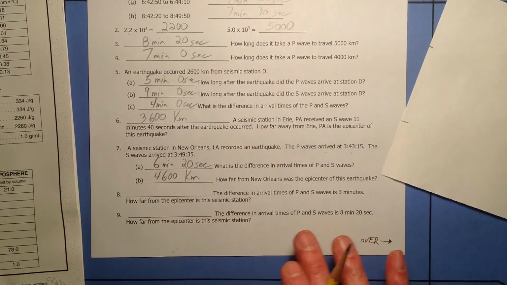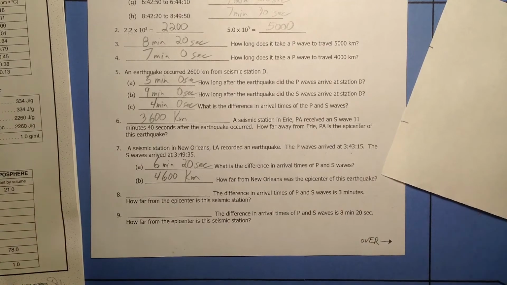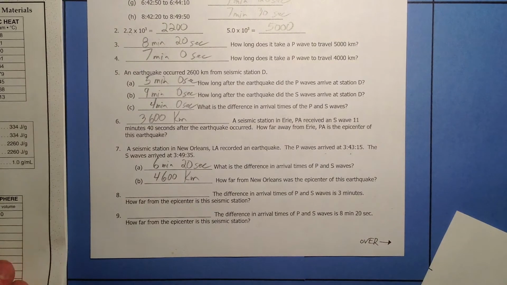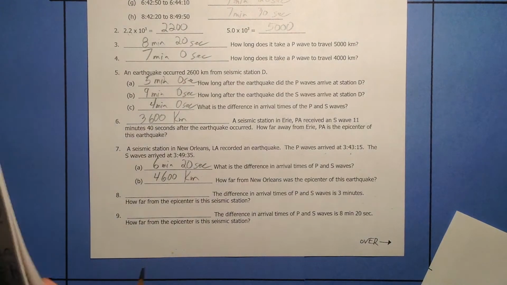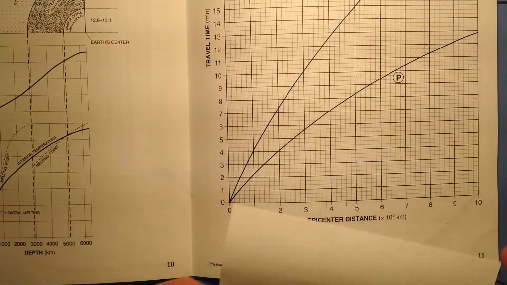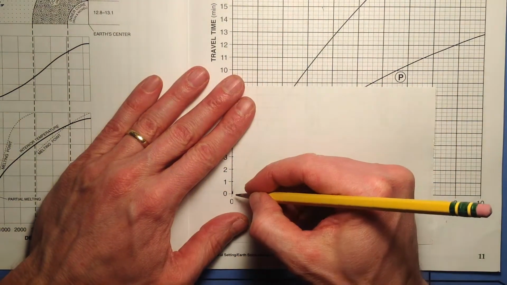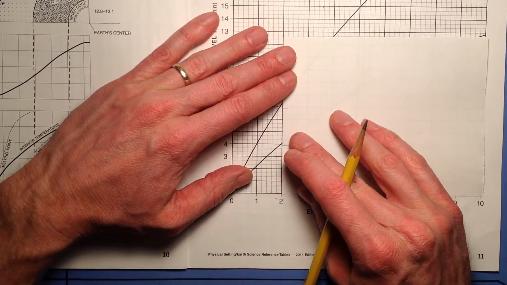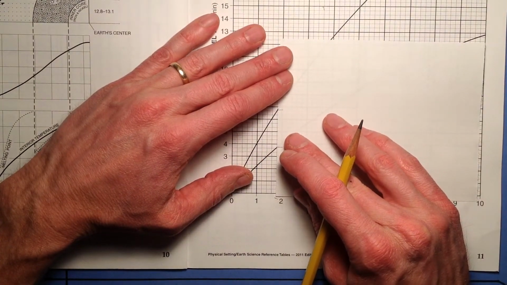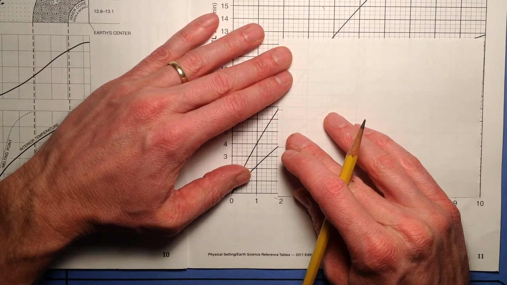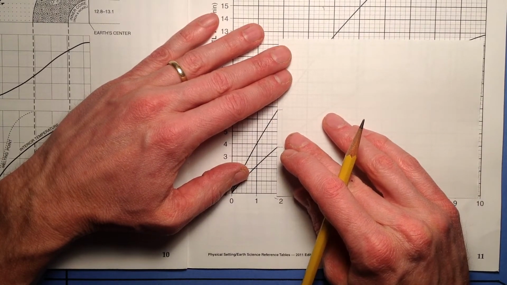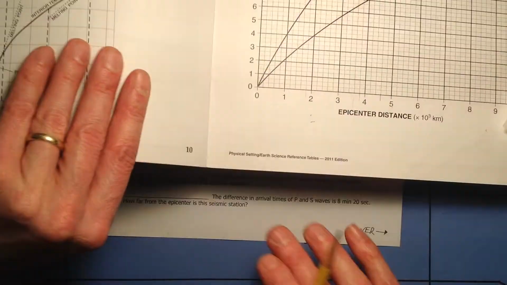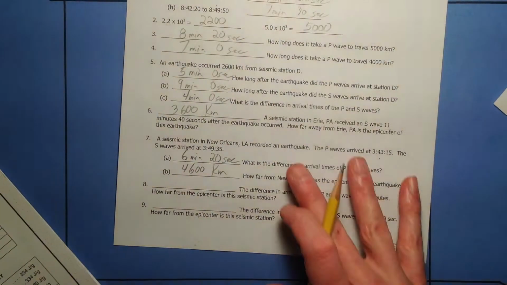Okay. 8. The difference in arrival times of P and S waves is 3 minutes. How far from the epicenter is this seismic station? Seismic station is what records the earthquake waves. So now we're doing a similar thing, but with 3 minutes as our time difference. We're going to use a different section of our scrap paper. We're going to mark 0, mark 3 minutes, and then see where it touches both, keeping our paper straight up and down. That's probably the best right there. That is 1,800 kilometers.